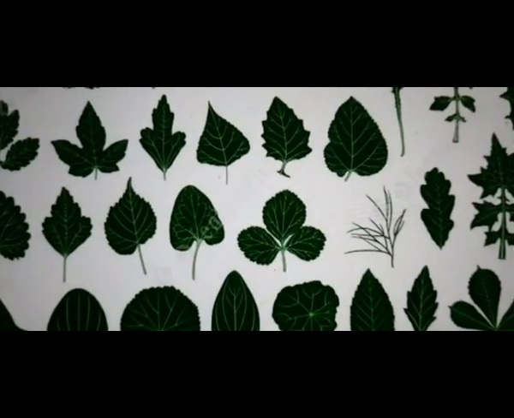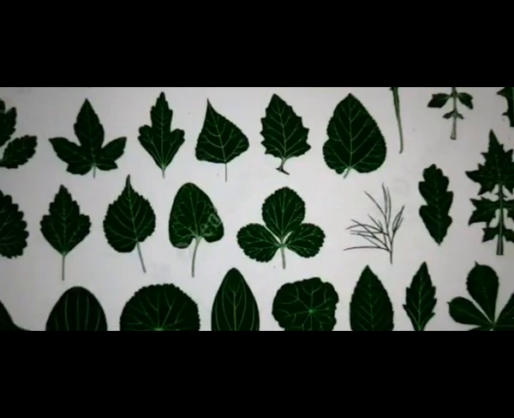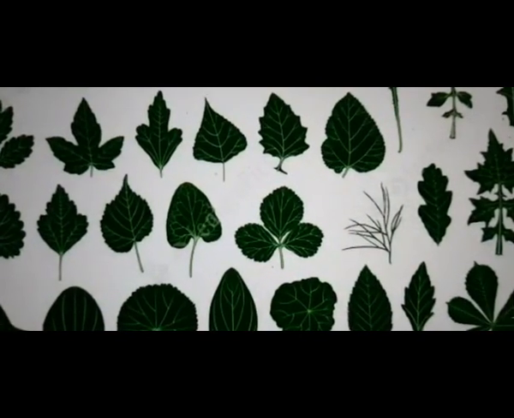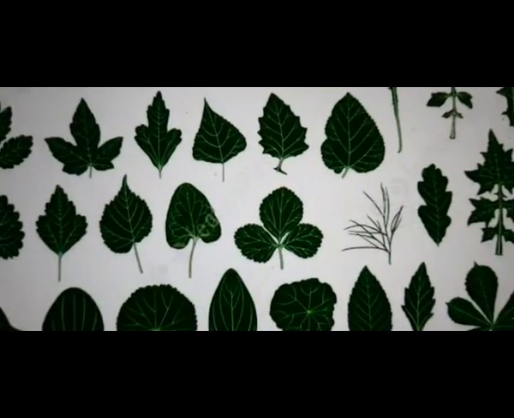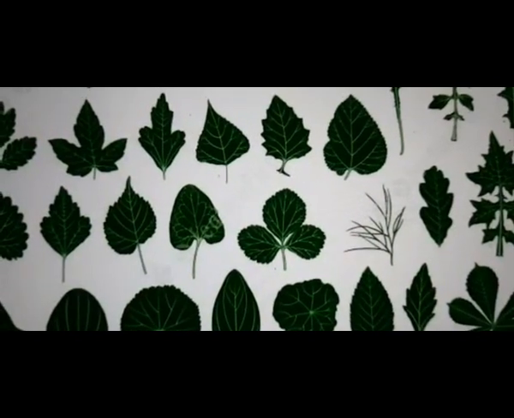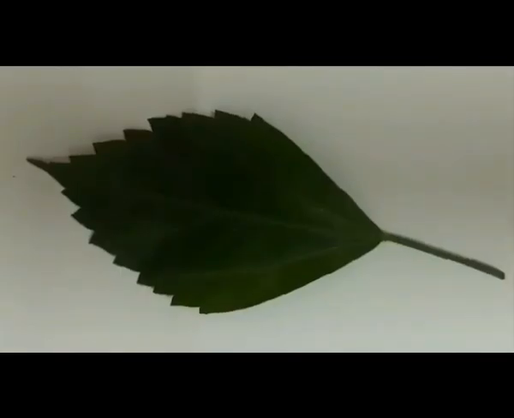So students, let's first learn about different parts of a leaf to understand the food making process better.